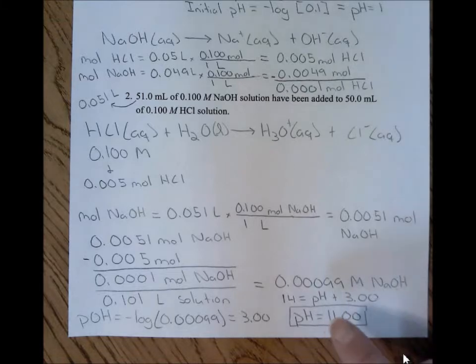So with a strong acid, strong base titration, adding a little amount when we get really close to the equivalence point, or right at it, or just past it, is going to make a significant difference when we find our pH.